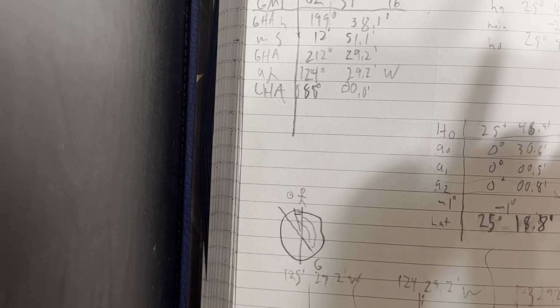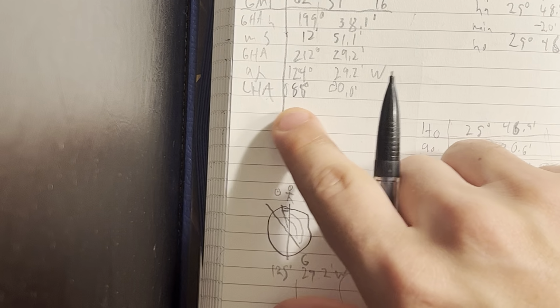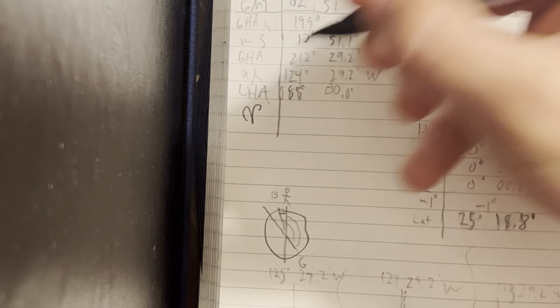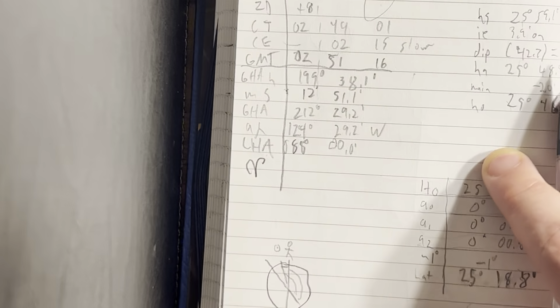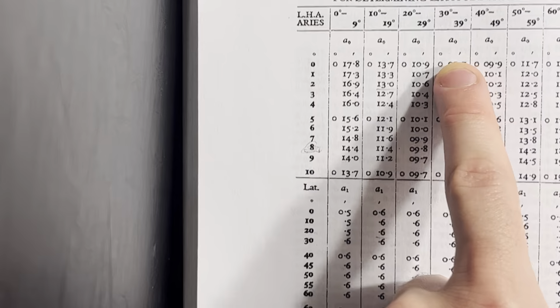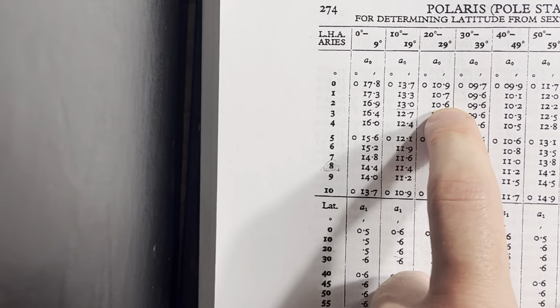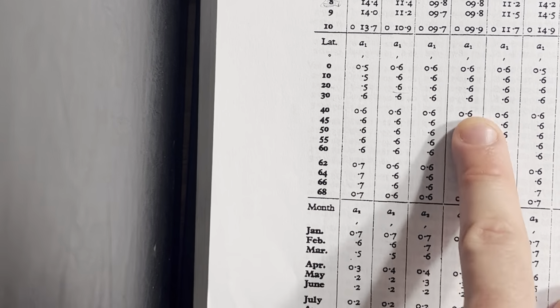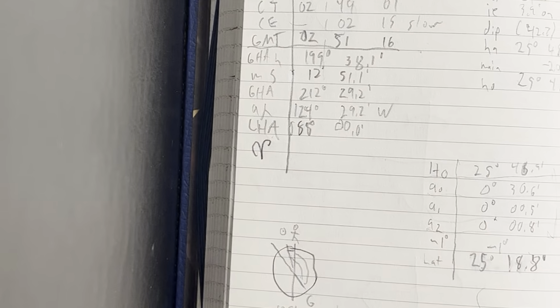To review all of this, to do your latitude by Polaris, you run through to find the LHA of Aries. Let me make note that that's Aries right there. And then you find your HO, all in the same normal process that you would do for any other star. Then you open up to the Polaris tables, and you just pick your column, find A0, A1, A2, based off of either the ones place of the LHA, the general latitude you're in, and the month you're in. You add all of them together to your HO, subtract 1 more degree, and that gives you your true latitude.